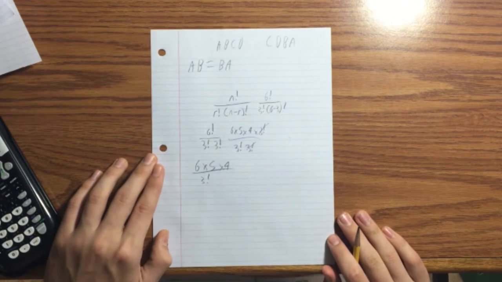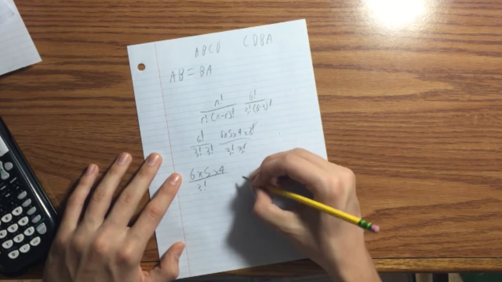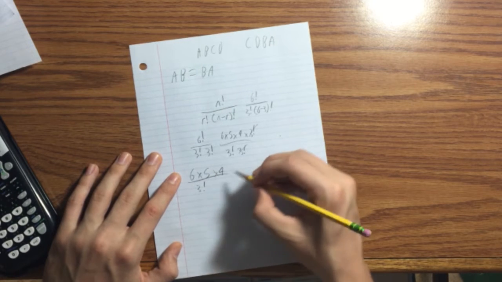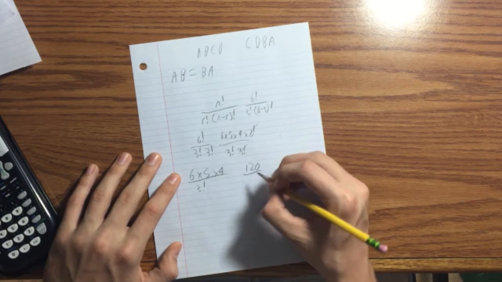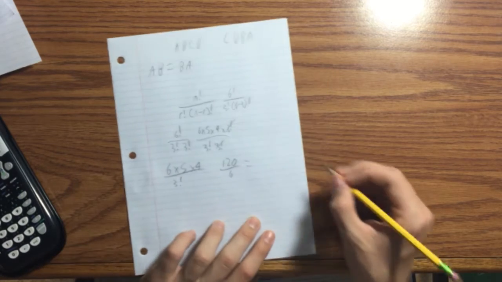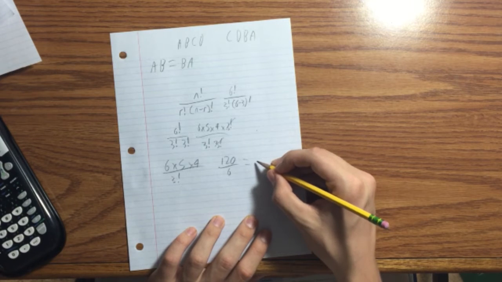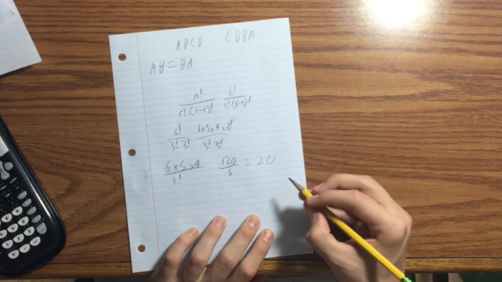Unfortunately, there's not any other way to simplify this on paper, so you're just going to have to solve it out. 6 times 5 is 30, times 4 is 120, over 3 times 2 times 1, which is 6. 120 divided by 6 is, oh, math don't fail me now, 20.